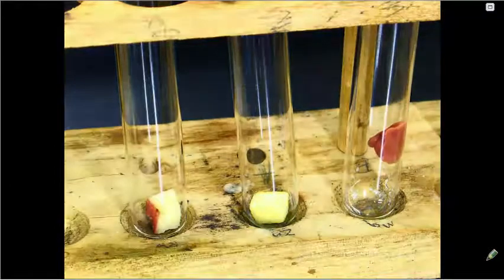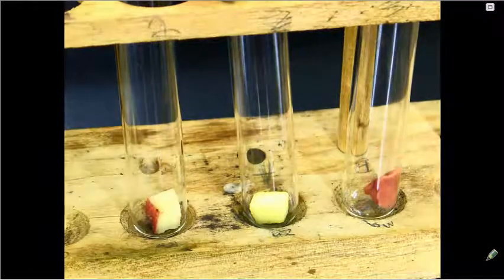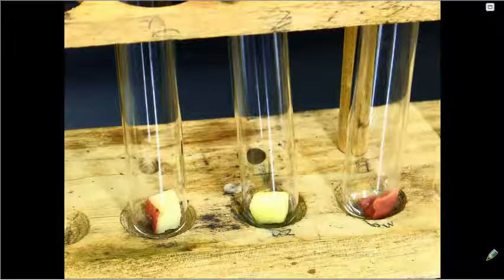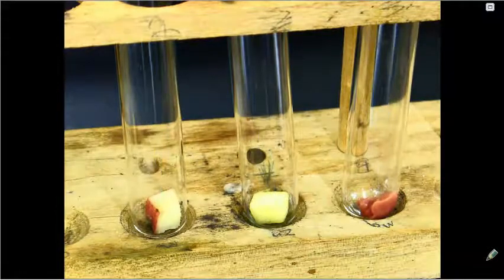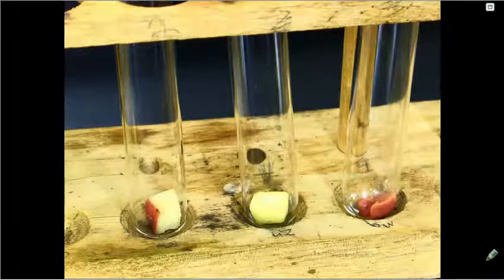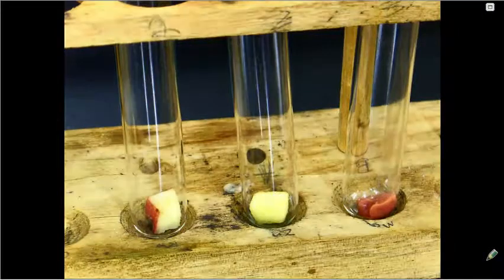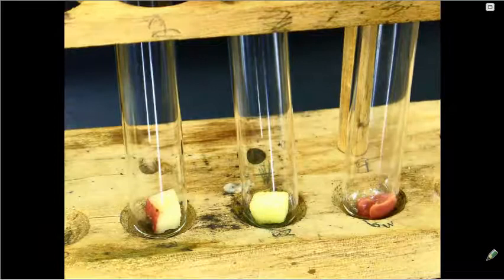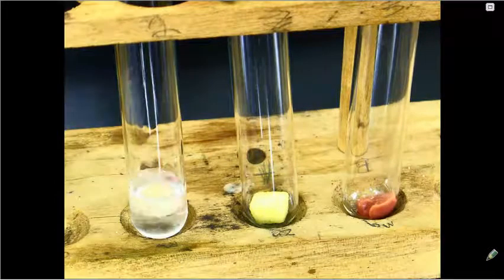All right, so we need, again, about 2 milliliters of hydrogen peroxide in each of the test tubes. Add it to our potato first.